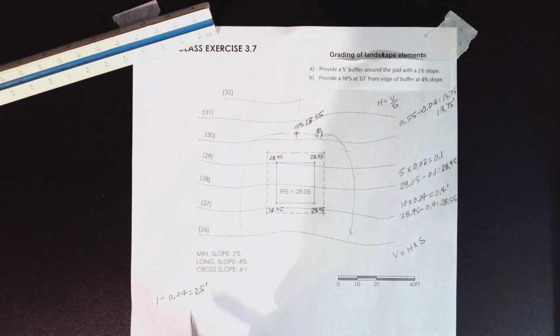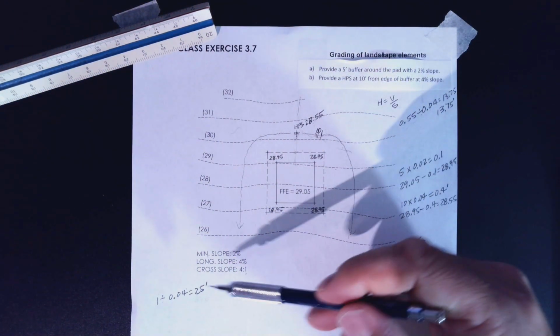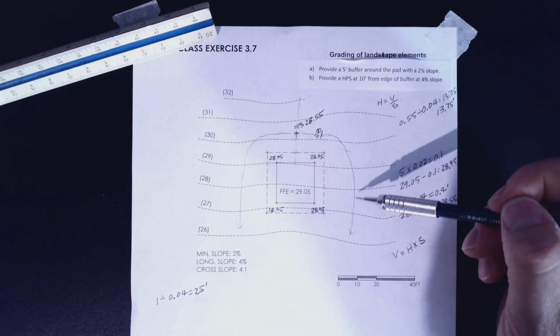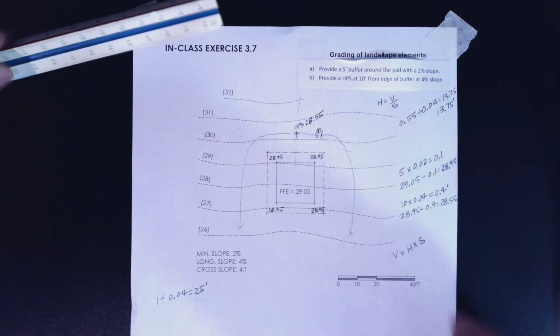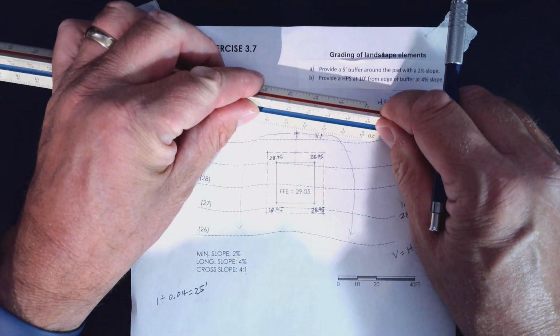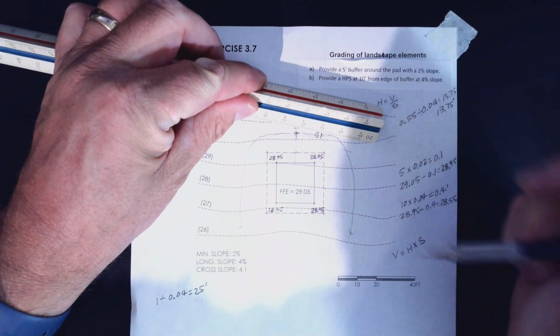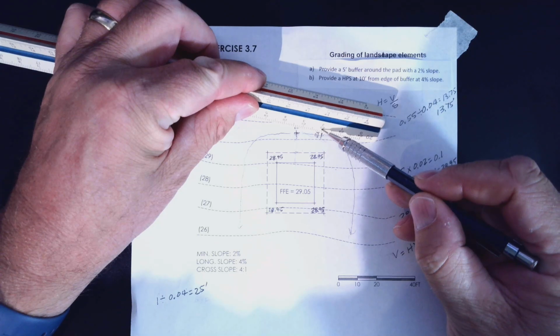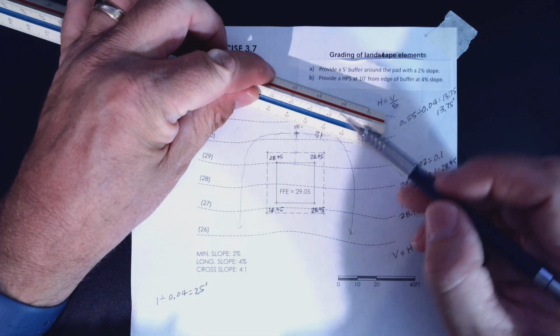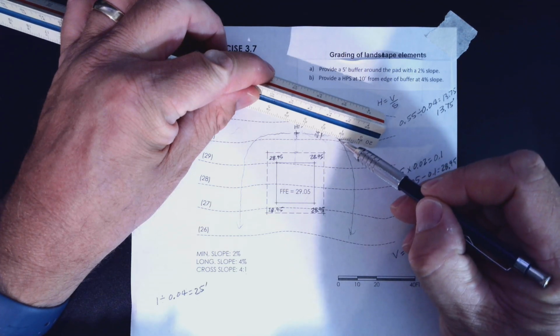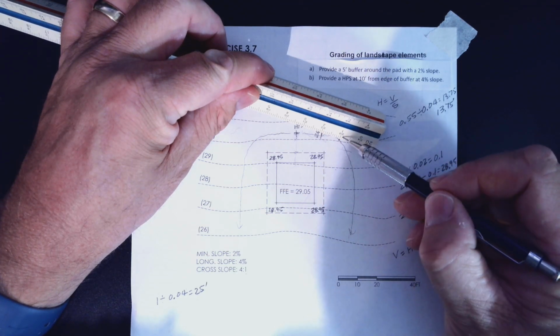So now we know that each contour at 4% is going to be 25 feet away from the other one. And the way you do that is, this is how I do it. I'm showing this just so I can turn it, but this is about 10 feet right there, from there to there.